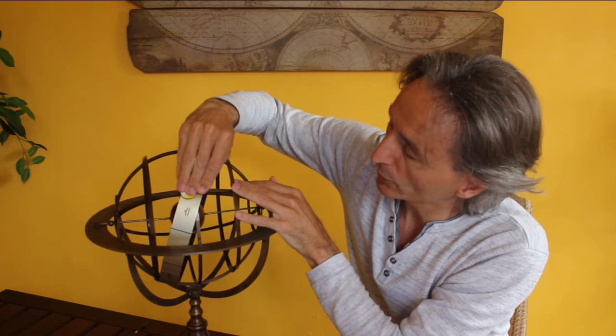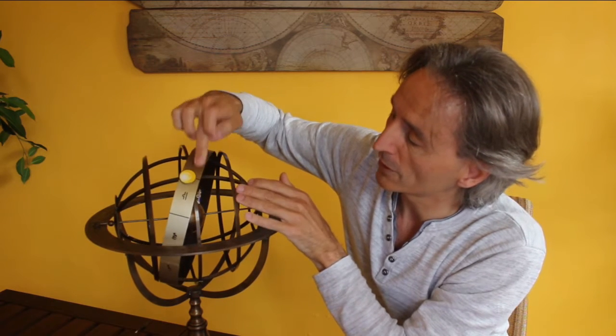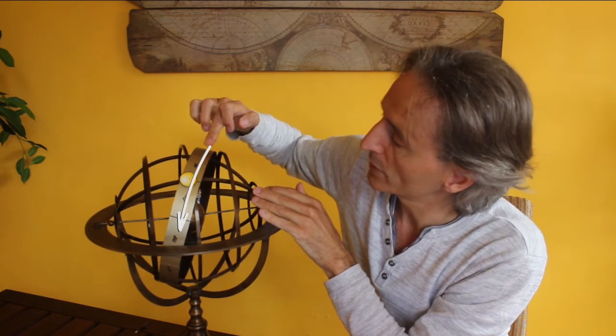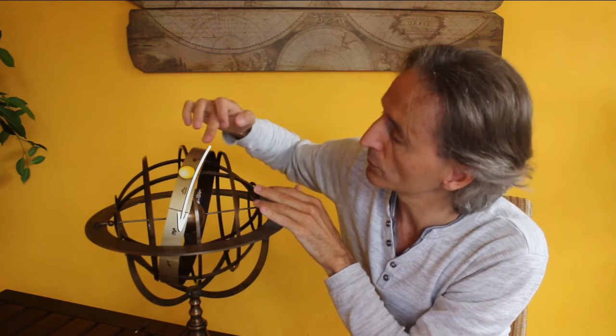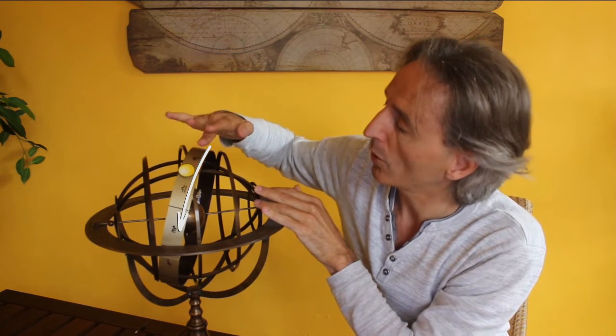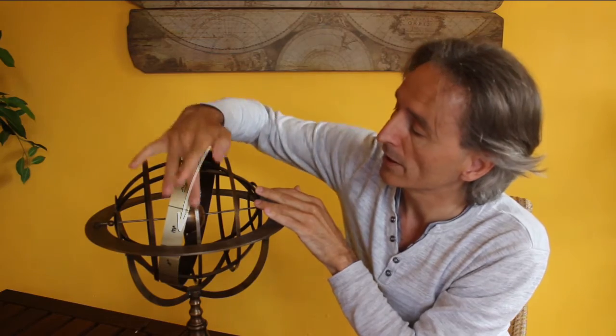And on the other side, you have the opposite, i.e. the autumn equinox, when the sun goes into Libra and goes from the northern to the southern hemisphere. So the intersection between the ecliptic and the celestial equator. So now we have defined 4 essential points, the 2 solstices and the equinoxes.